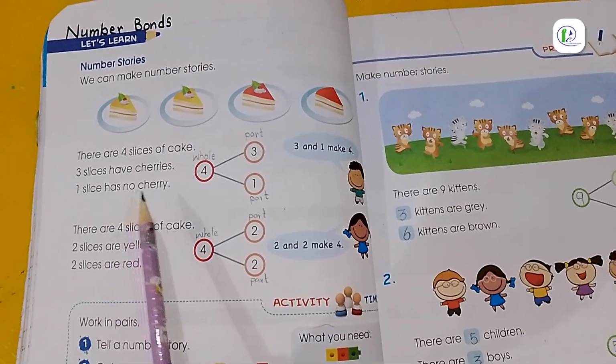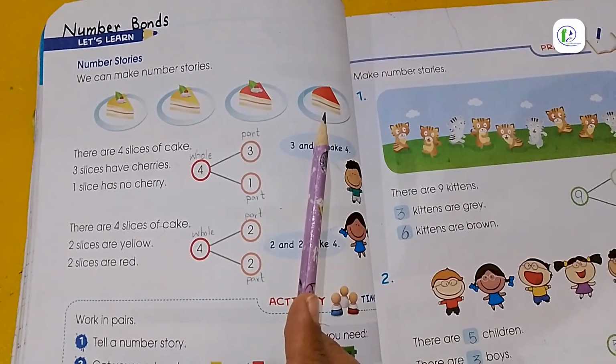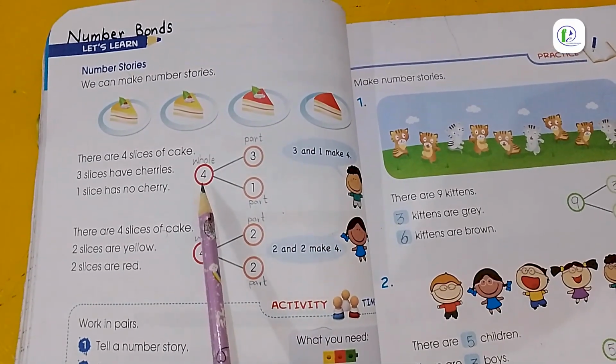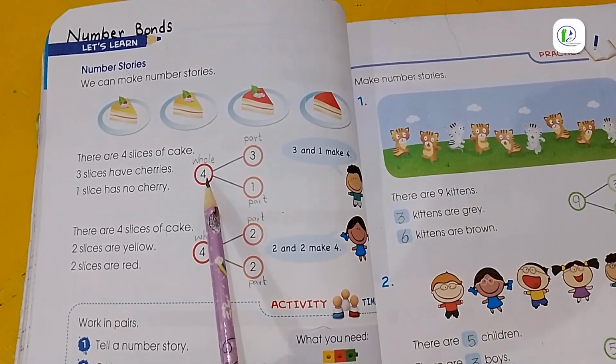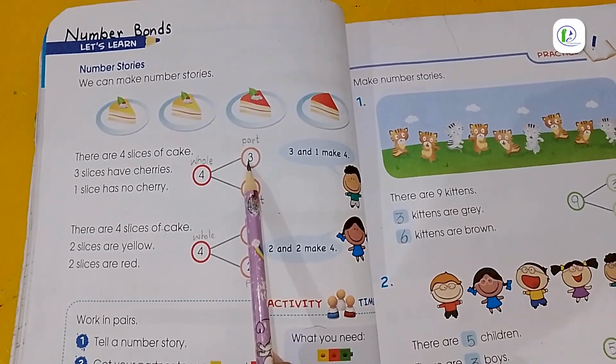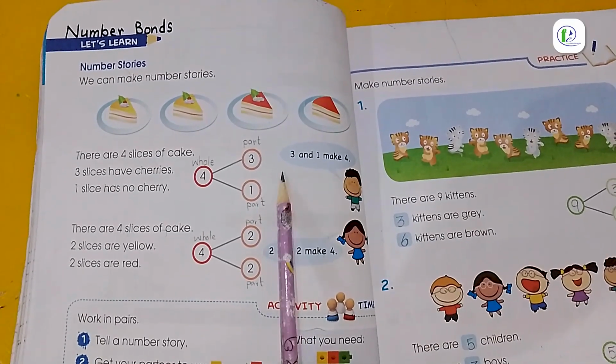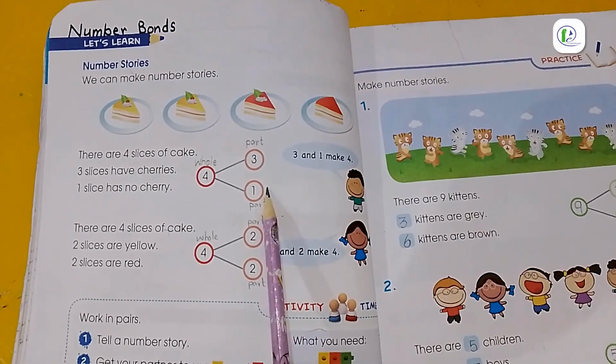1 slice has no cherry. एक स्लाइस के ऊपर कोई भी चेरी नहीं है. Let's make number bond. There are 4 slices. 3 slices have cherries. 1 slice has no cherry. 3 and 1 make 4.